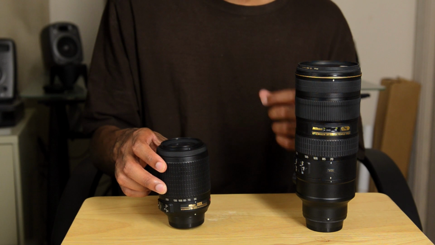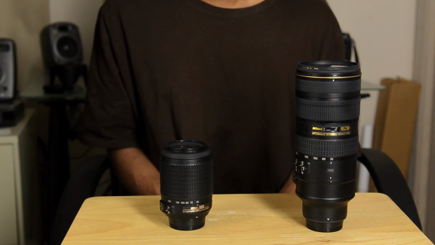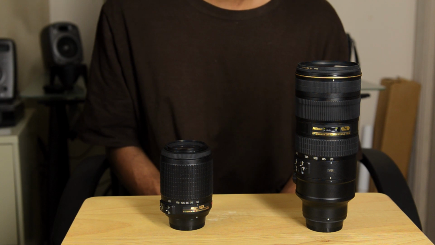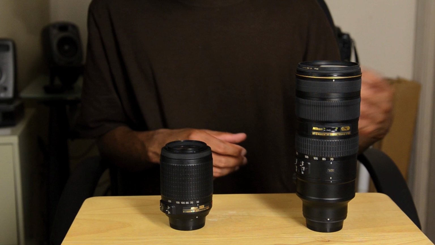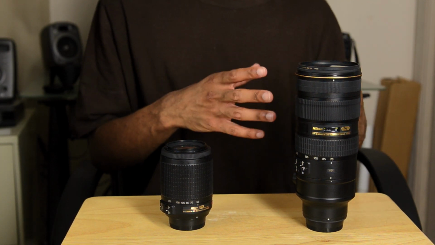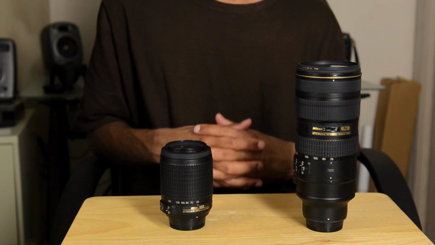Chances are, unless you're shooting in very, very low light indoor conditions, for any type of sports or anything like that, that's going to be the main use for a lens like this. The 70-200 is also a very, very good lens for portraits, and we'll cover more of that later on.